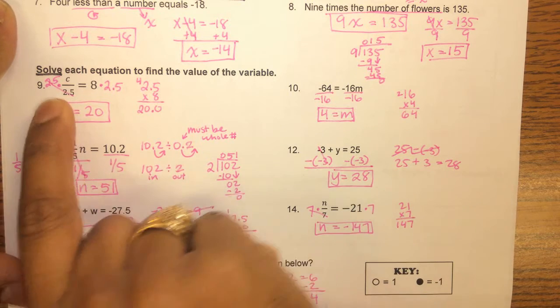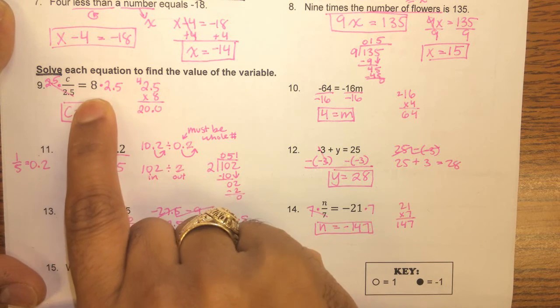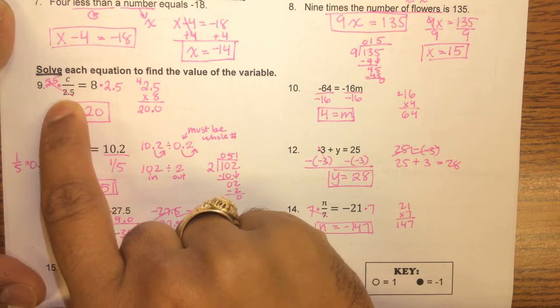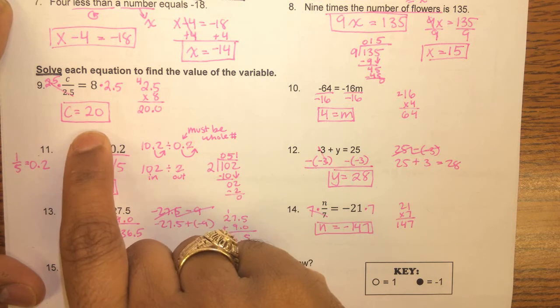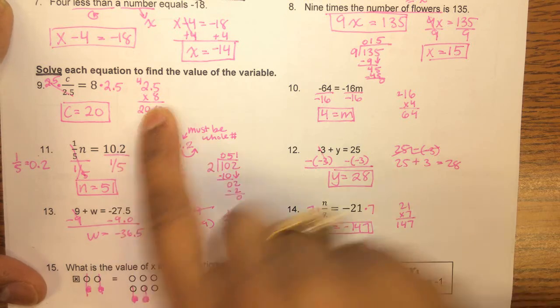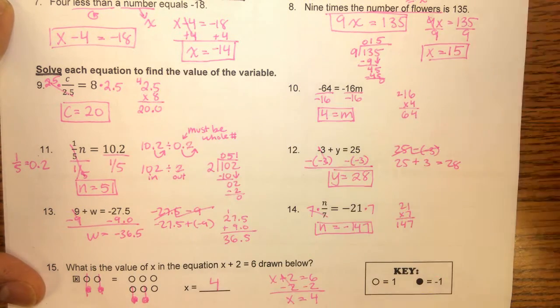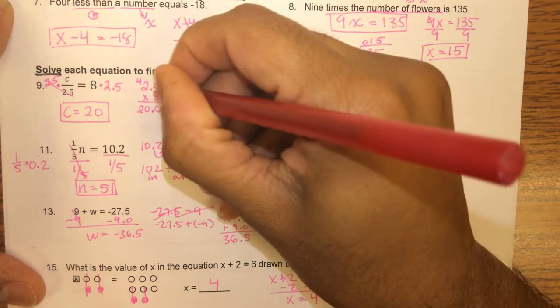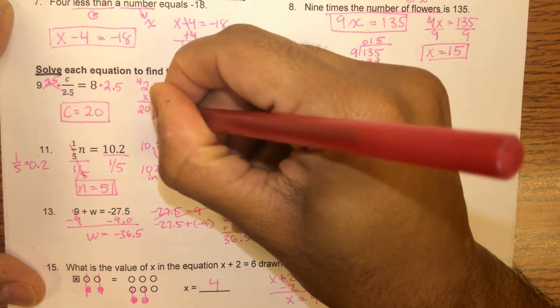Alrighty. Number 9, c divided by 2.5 equals 8. The inverse of dividing by 2.5 is multiplying by 2.5. 8 times 2.5 gets me 20, not 200. Make sure there's one number behind the decimal here, so that means I move my decimal over one space.